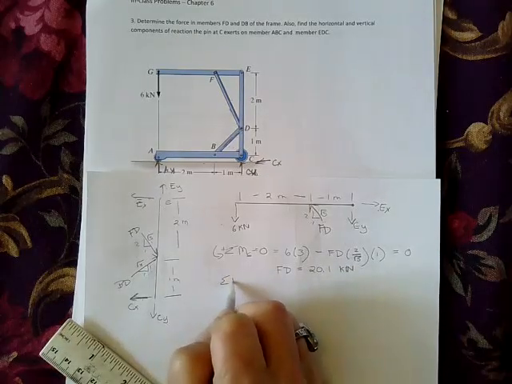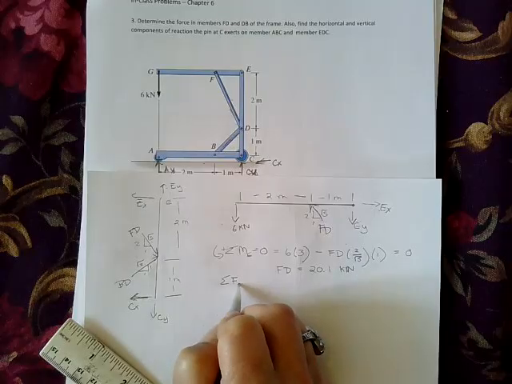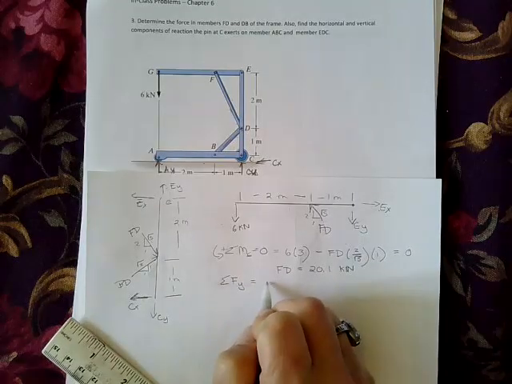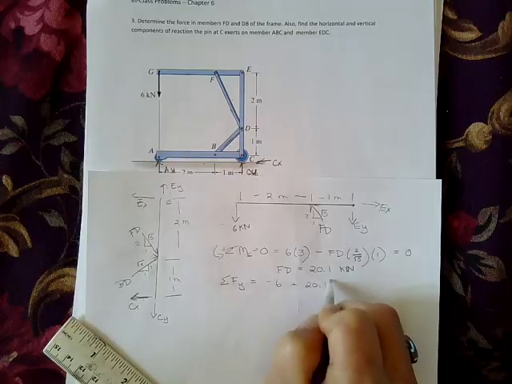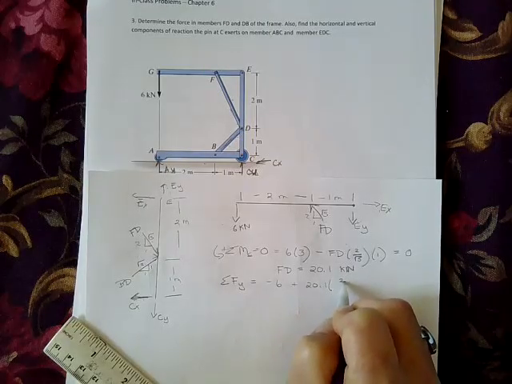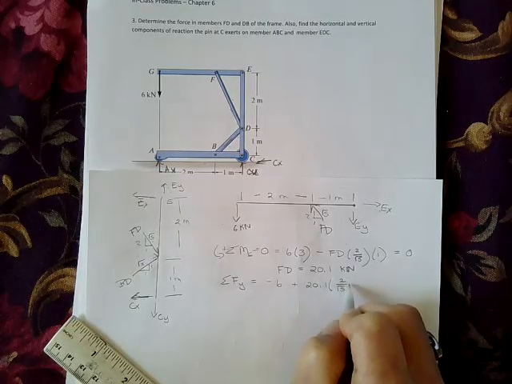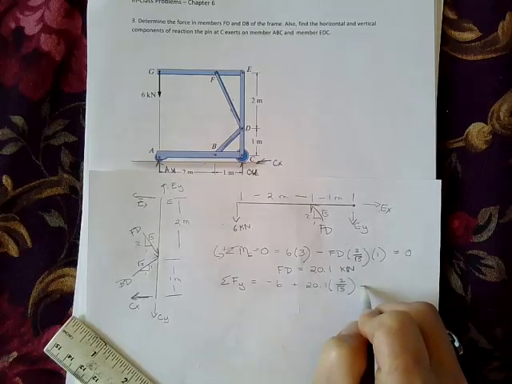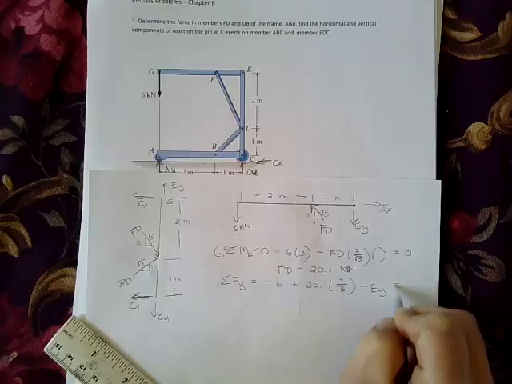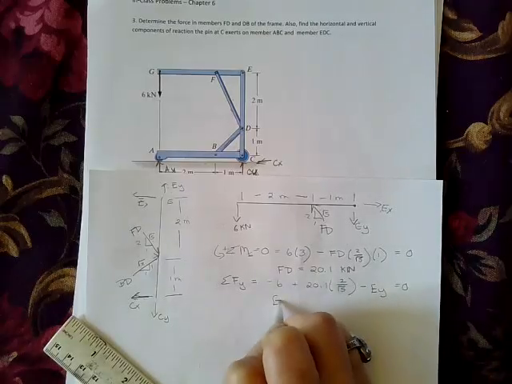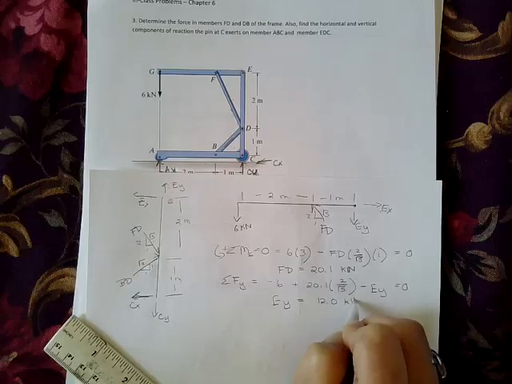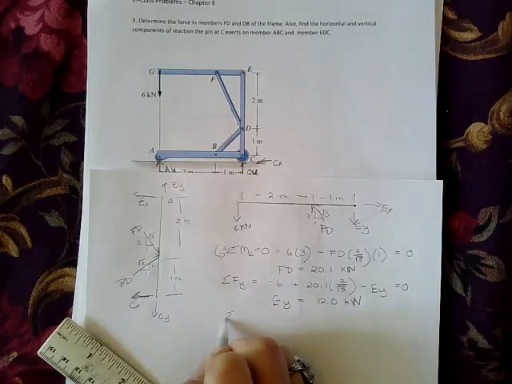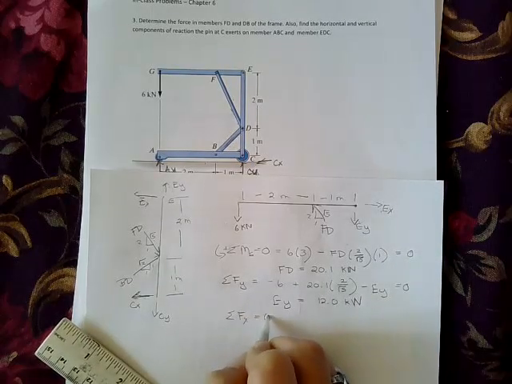And then I can take the sum of the forces in the y direction. And I have negative 6 plus 20.1 times 2 over the square root of 5 minus EY is all equal to 0. So EY turns out to be 12.0 kilonewtons. And then I can take the sum of the forces in the x direction is equal to 0.